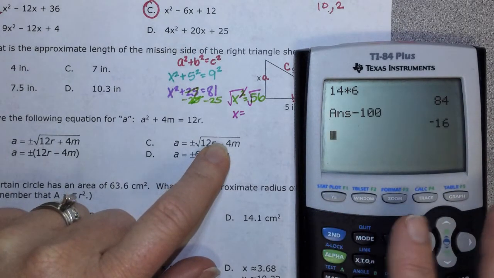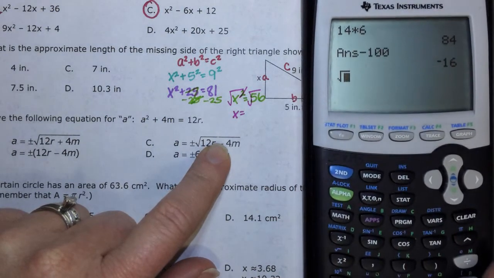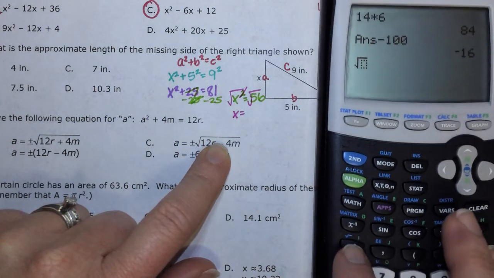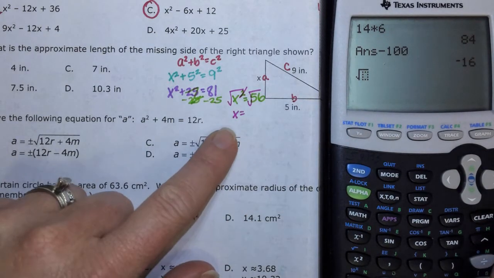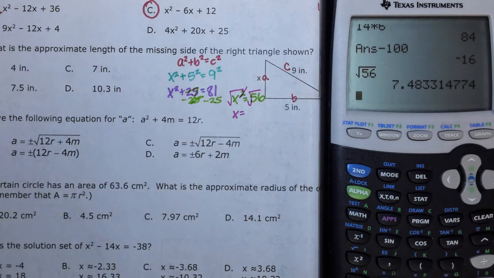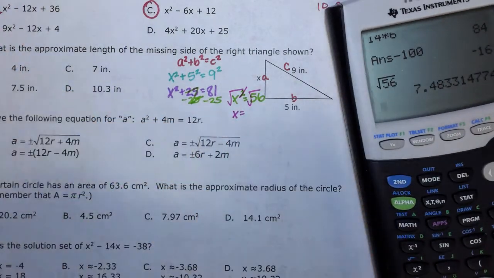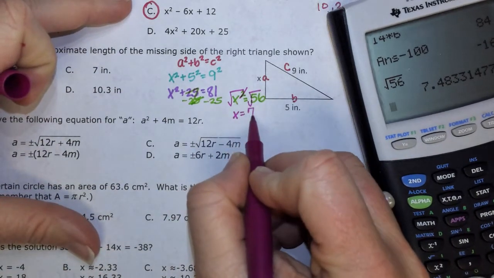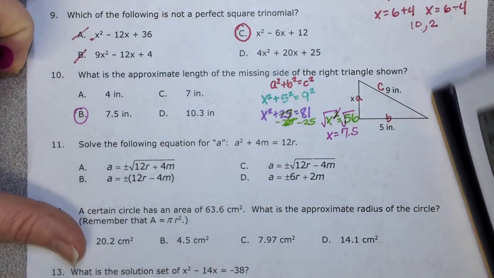And using my calculator, I'm just going to hit second and then the x squared button, which is right here, so I can get the little square root marker, and then I'm going to enter the 56, hit enter, and I see that I get 7.48, and it goes on and on, but I'm just going to go ahead and round that up to 7.5. So I can see that my answer is B.